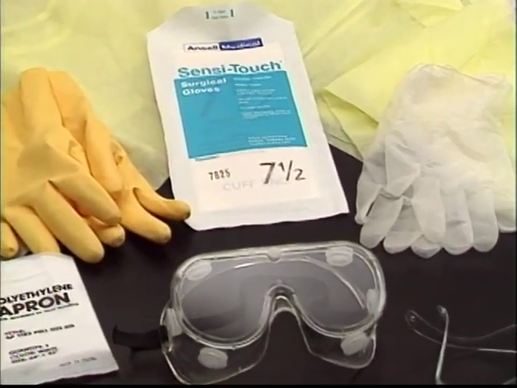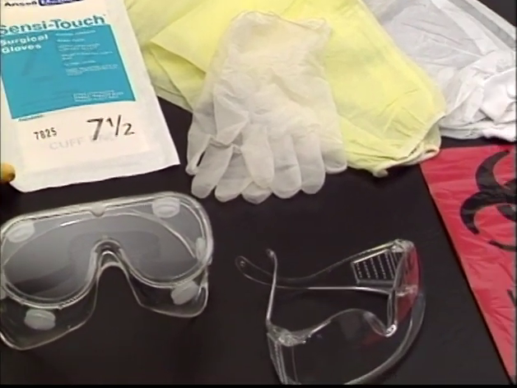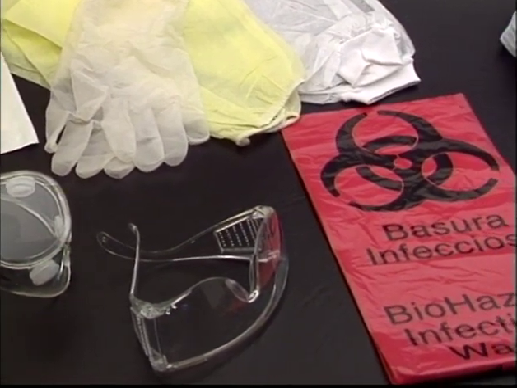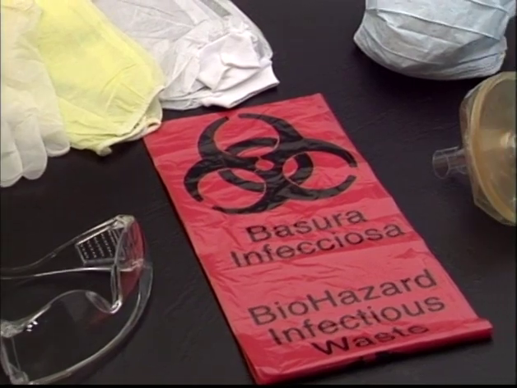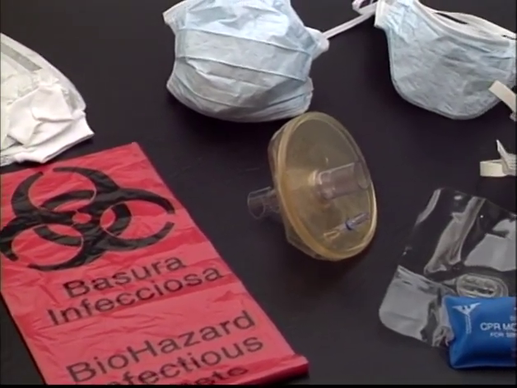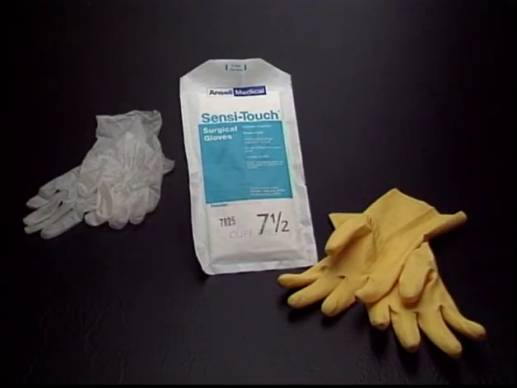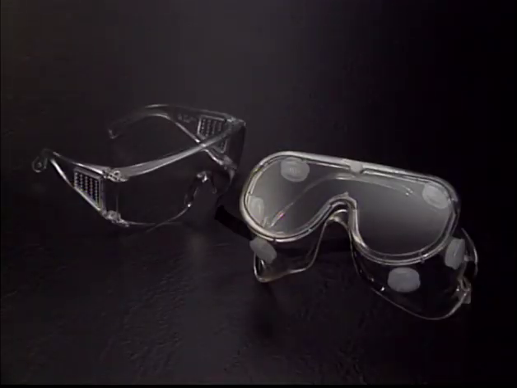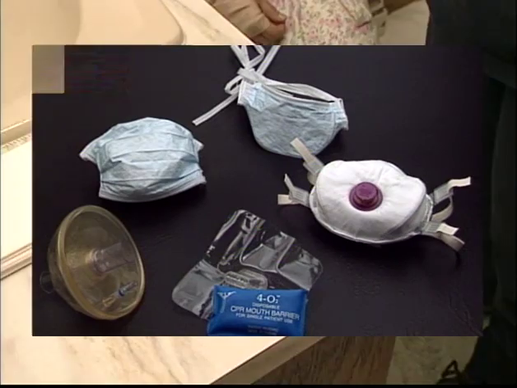During your visits, you may need to use some of the personal protective equipment, PPE for short, to help you observe universal precautions. PPE is designed to create a barrier between you and the patient and prevent the spread of bloodborne pathogens. We're going to look at 4 types of PPE: gloves, garments such as gowns and aprons, eyewear, and masks. Let's begin with gloves.